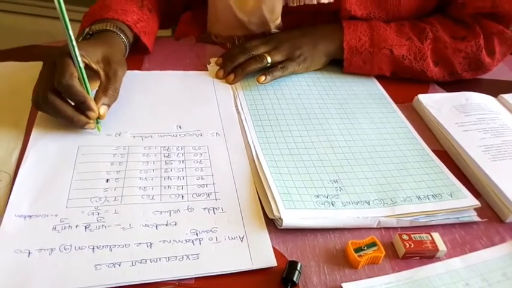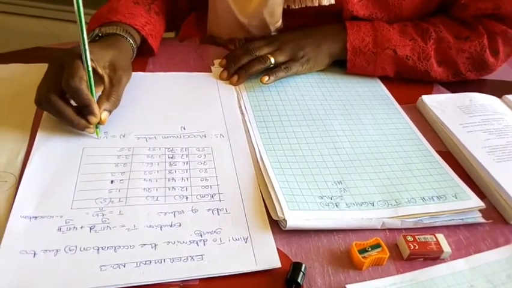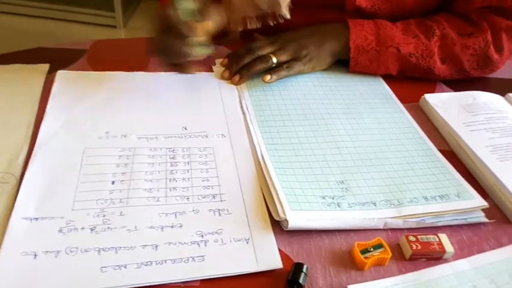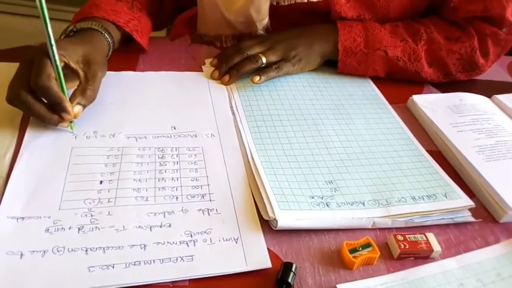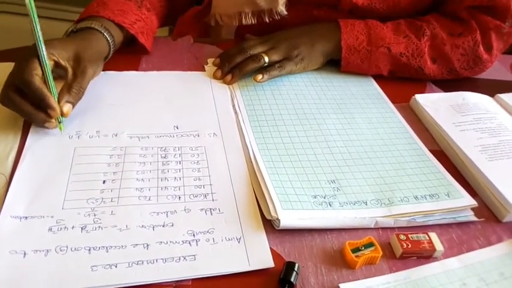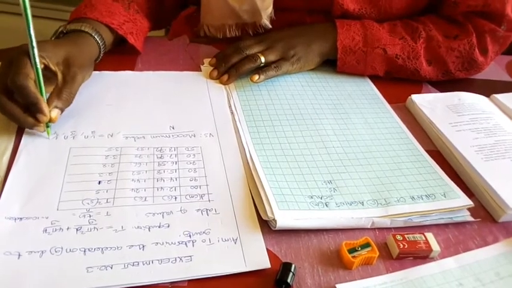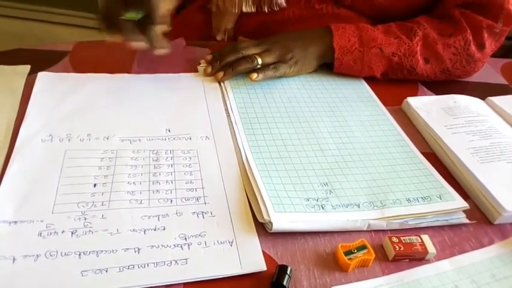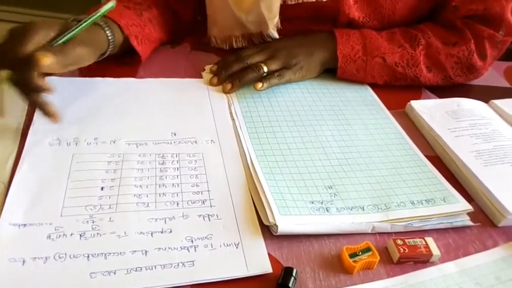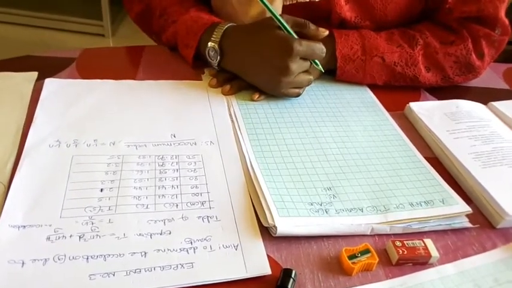What is n? N is equal to a half the number of squares, or 1/3 number of squares, or 1/4 number of squares. Kwa hiyo utajaribu yote itakayokubali.